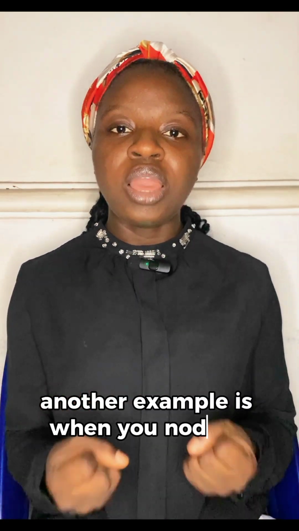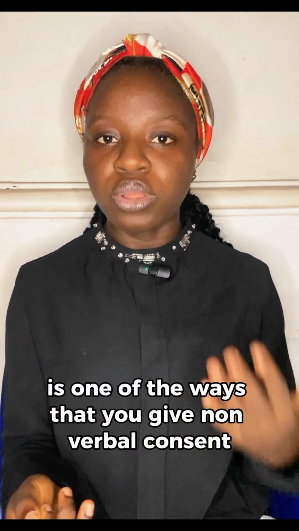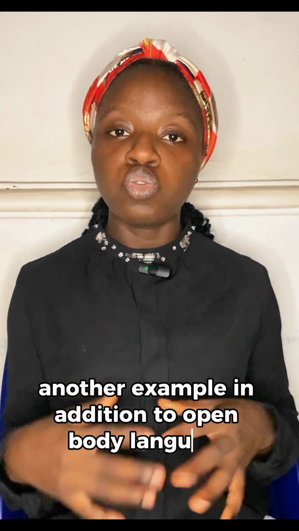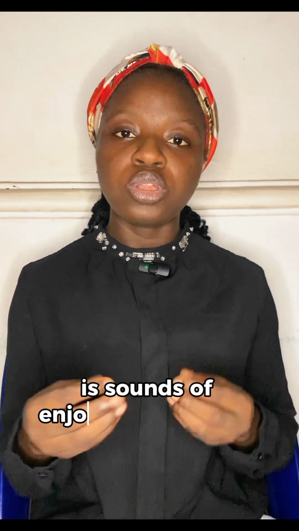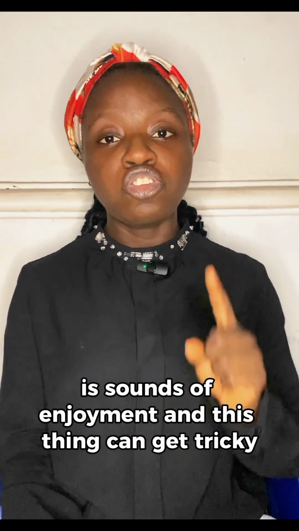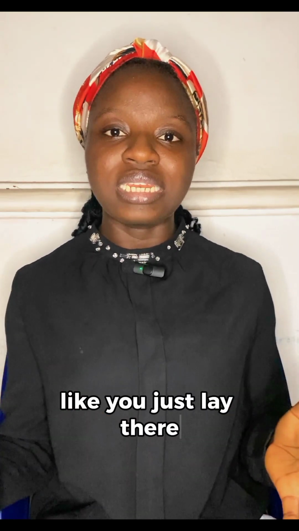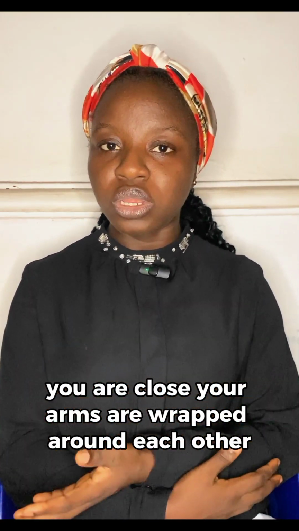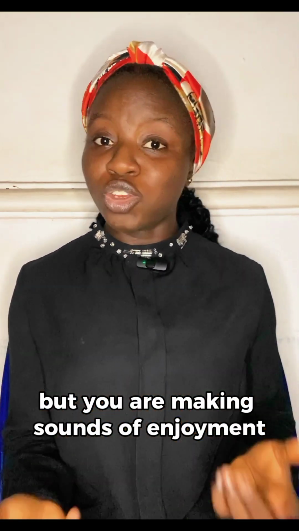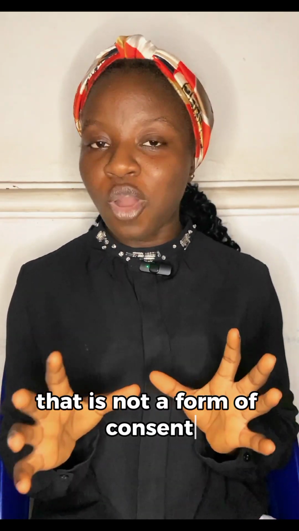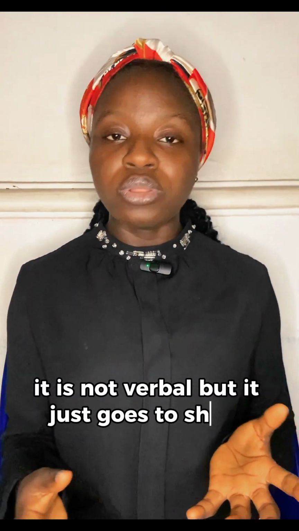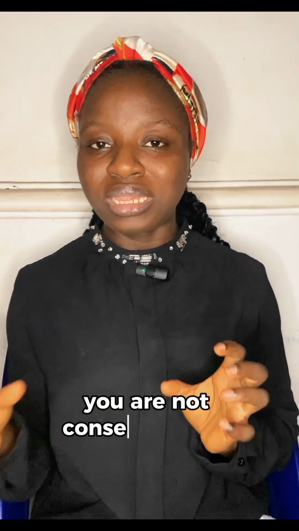Another example is when you nod yes. Nodding yes during sexual activity is one of the ways where you give non-verbal consent. Another example, in addition to open body language, is sounds of enjoyment. And this can get tricky, in the sense that it is possible for a partner to not have open body language, like you just lay there, you are closed, your arms are wrapped around each other, but you are making sounds of enjoyment. That is not a form of consent. It is non-verbal, but it just goes to show that you are not consenting to it.